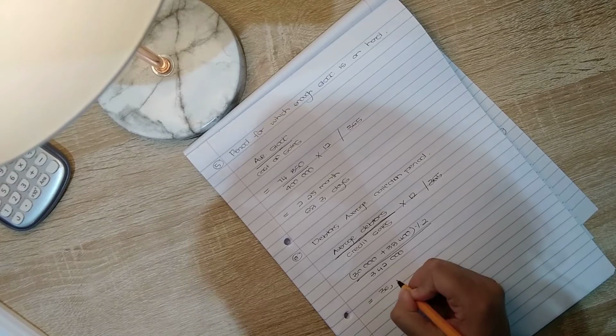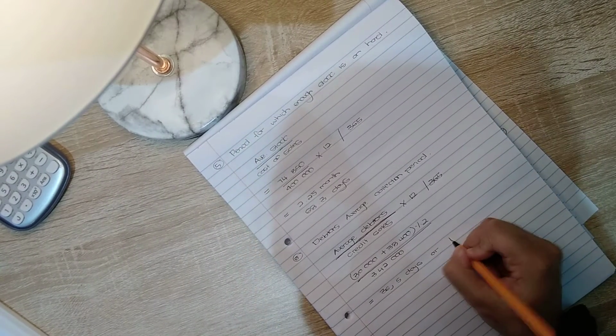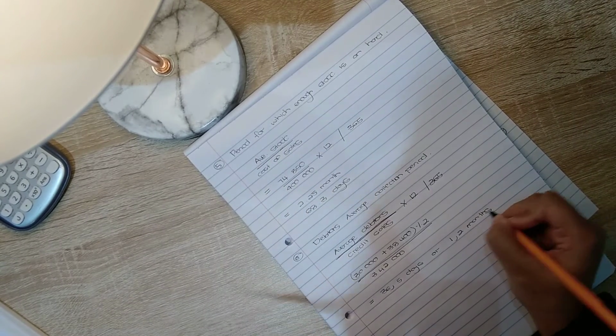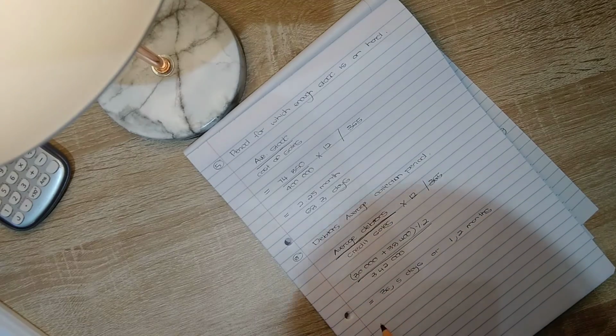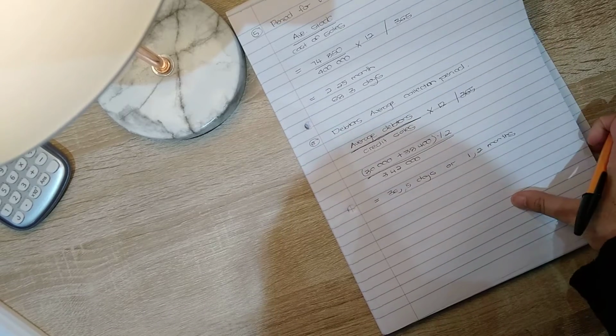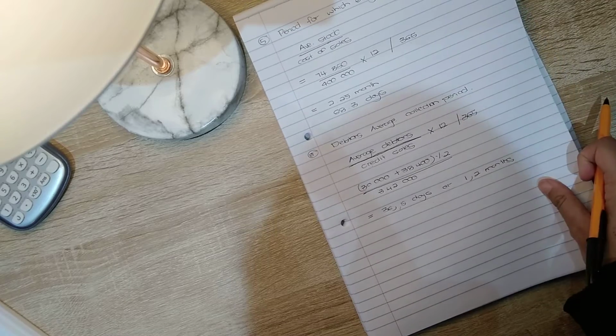36 and a half days, or we can look at it as 1.2 months. So this is relatively good. 36 and a half days or 1.2 months is relatively good. Remember, we said we want our debtors to pay us within at least 30 days, so at least 1 month. So this is relatively good.